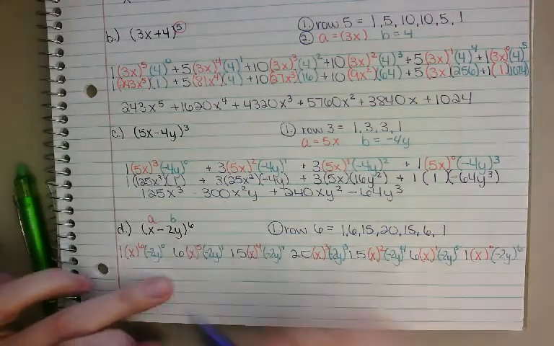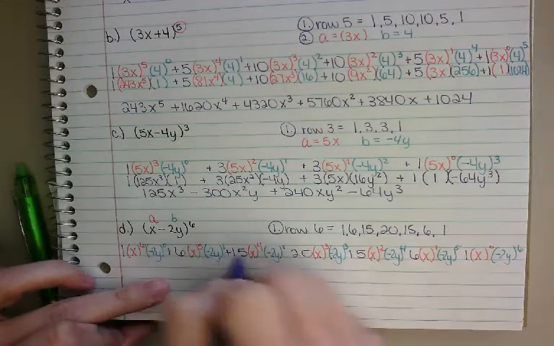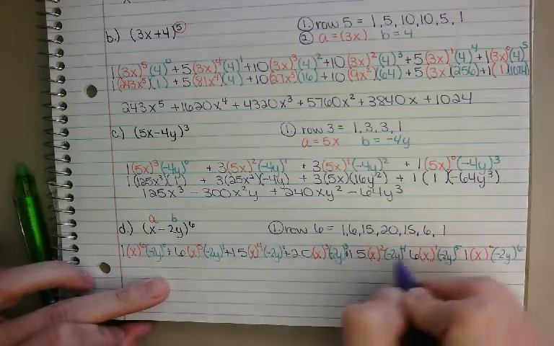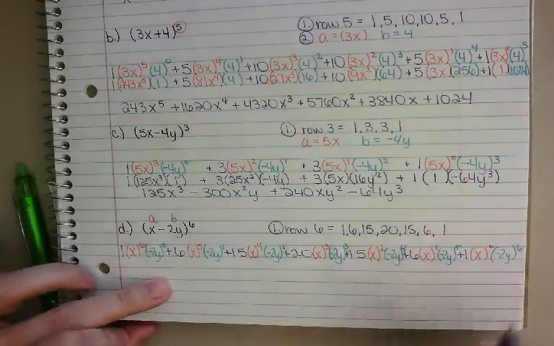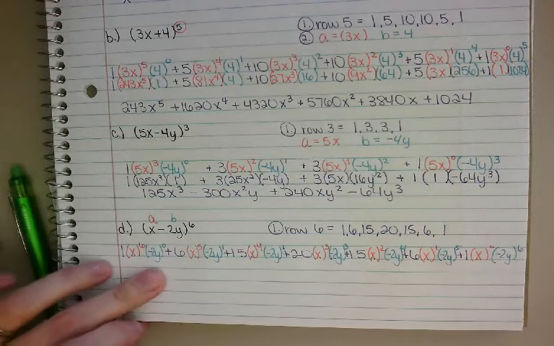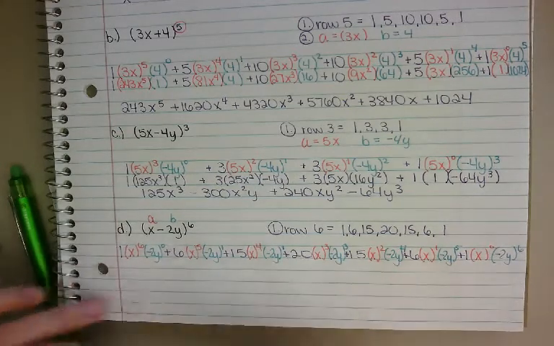Okay, I should have put some pluses in between my terms there. Okay, so from here on out, it's just simplifying everything.